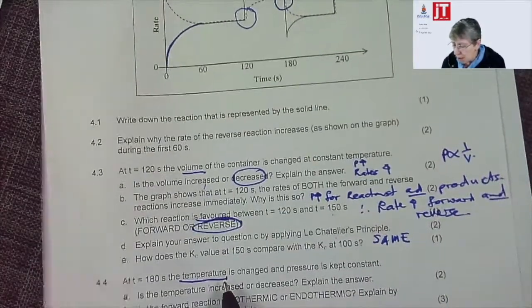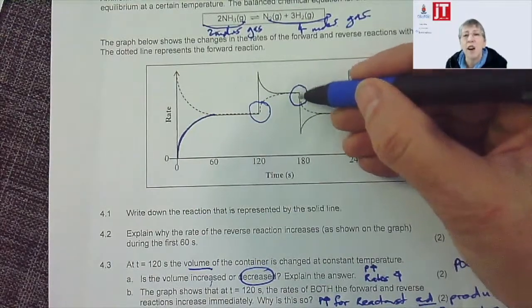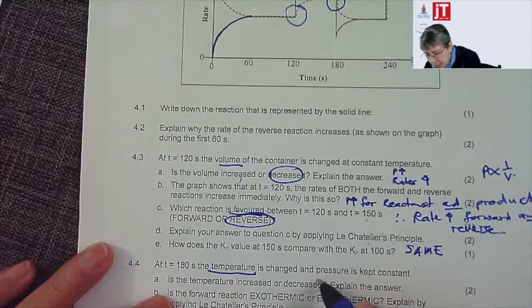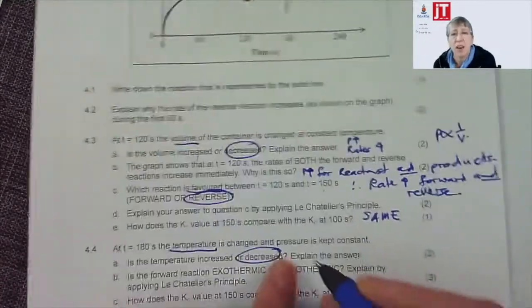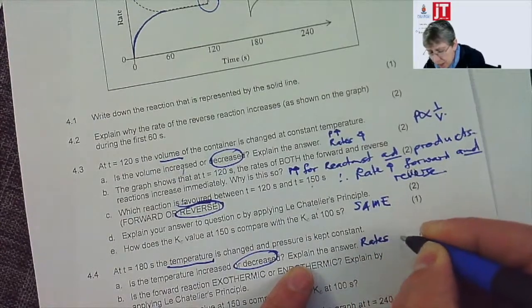Right, so is the temperature over here increased or decreased? Now, the fact that the rates are decreasing is telling me that the temperature is decreased. Right, how do I explain that? I explain that by saying that the rates decrease.